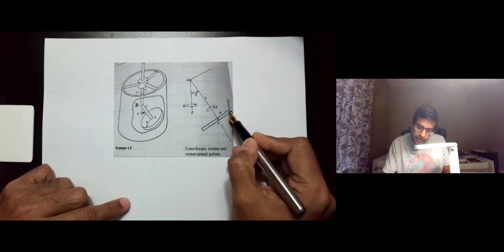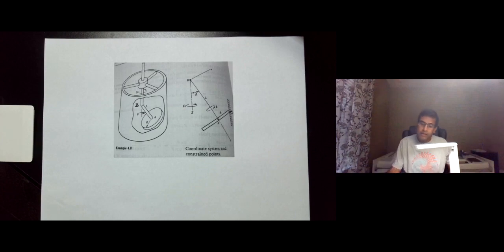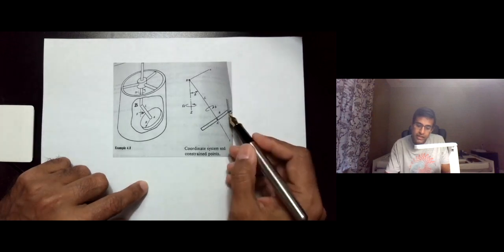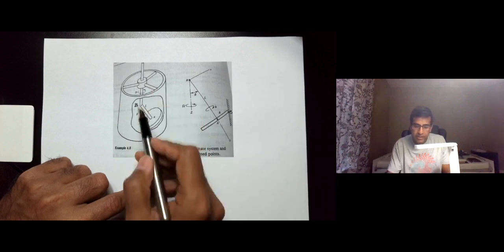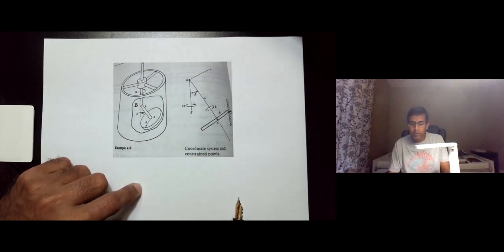So there is always a point of contact C between the disc and the inner surface of the cylinder, and the disc essentially rolls without slipping on this inner surface as the rod rotates with angular velocity capital omega.